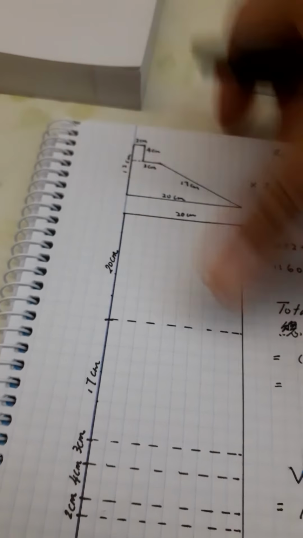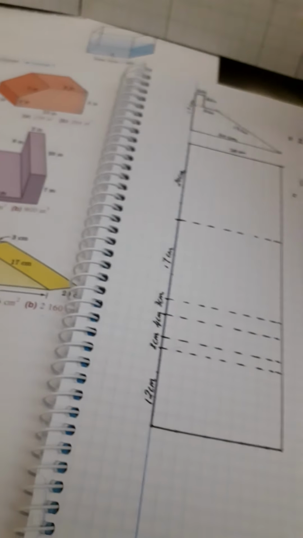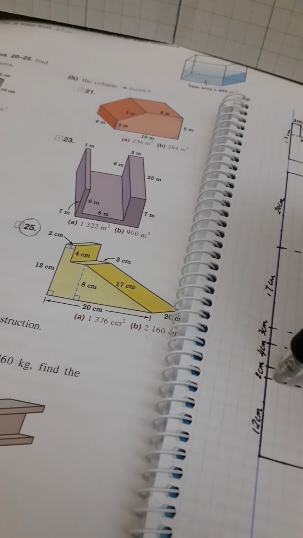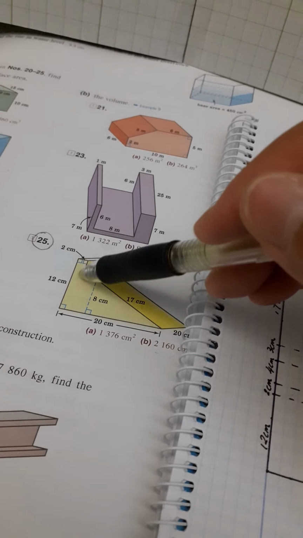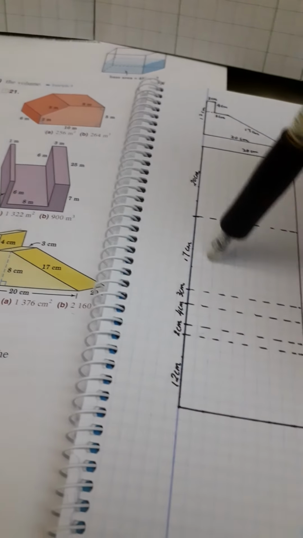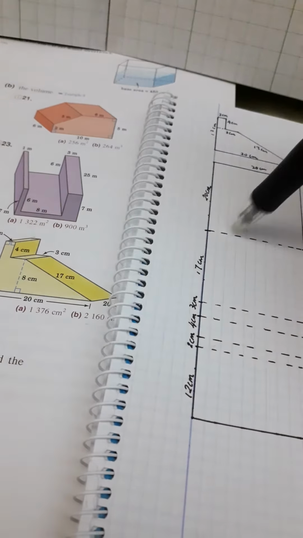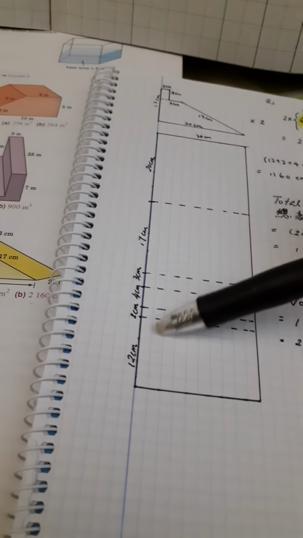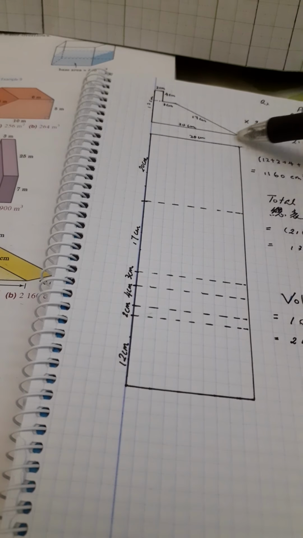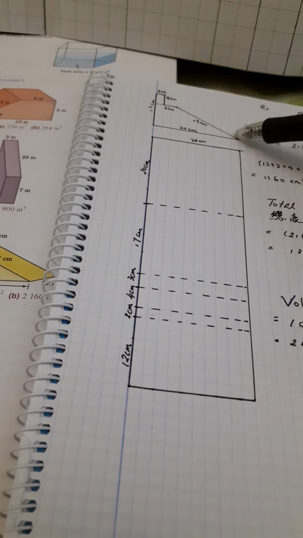If you refer to the book, 12, 2, 4, 3, 17, and 20. Okay, add these together, which is the perimeter of this figure actually.